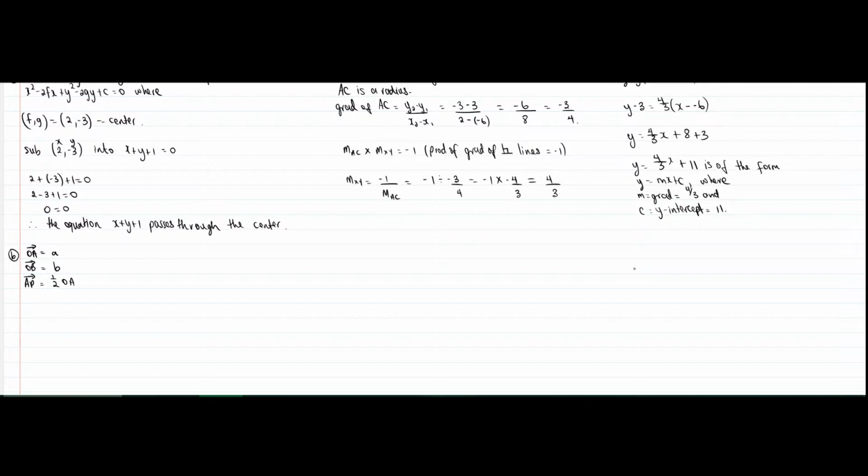So PA will be a P. AP is 1/2 of OA, so PO is the other half of OA. Cool, where a is equal to (2, 1) and b is equal to (3, 2).